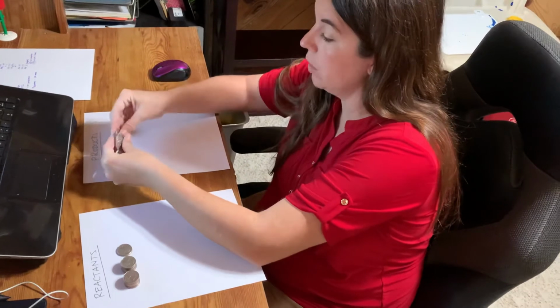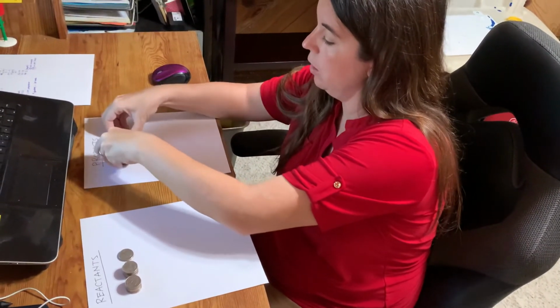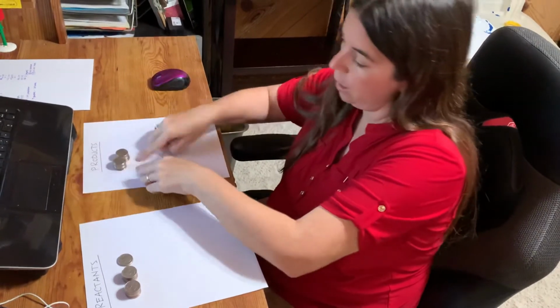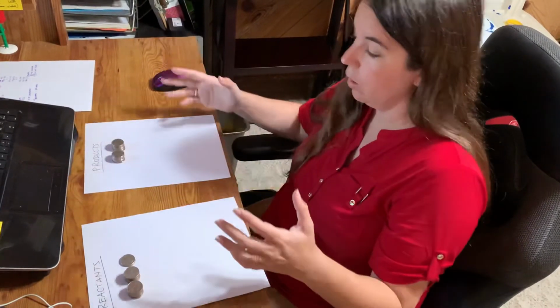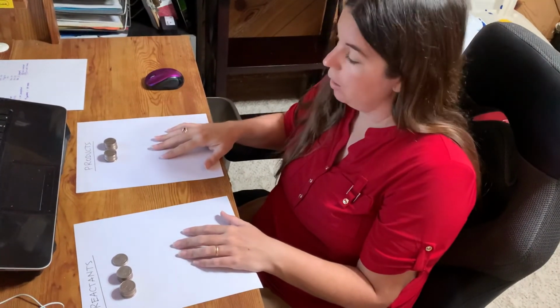I've got my stack of 10 here. I'm just going to recount, making sure I still have a stack of 10. Now I've got 2 stacks of 10, so I've got 20. That didn't even take that long when you do it the poker chip method.